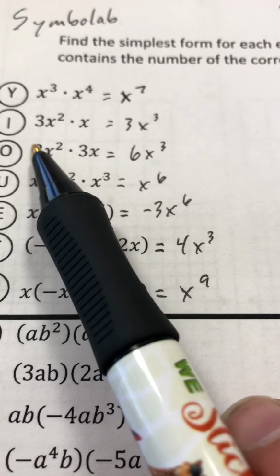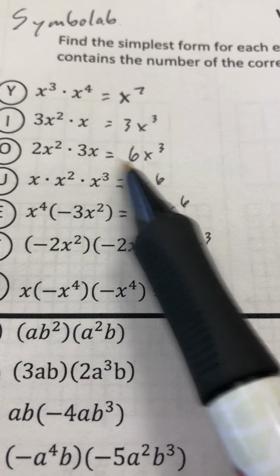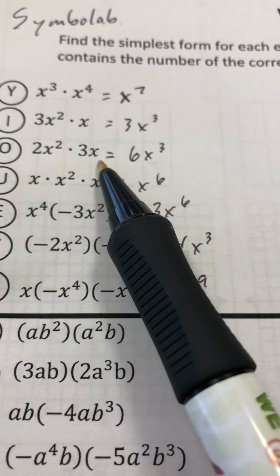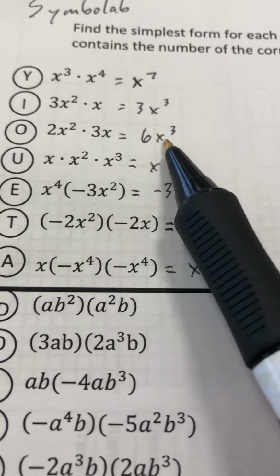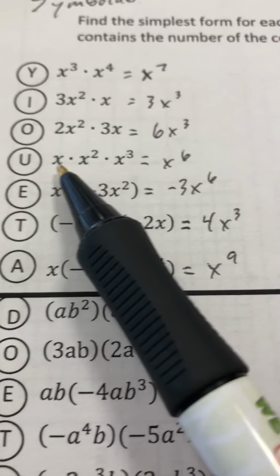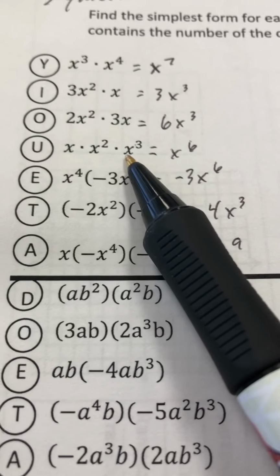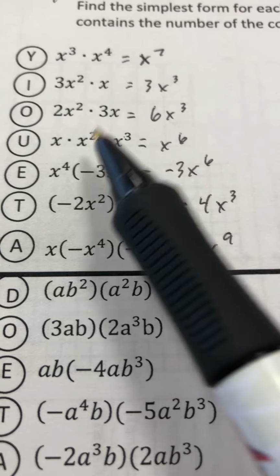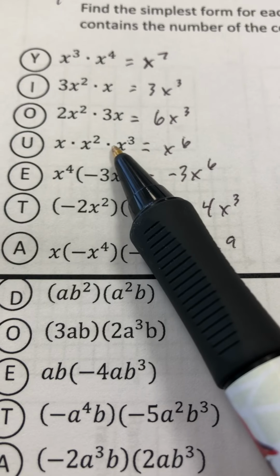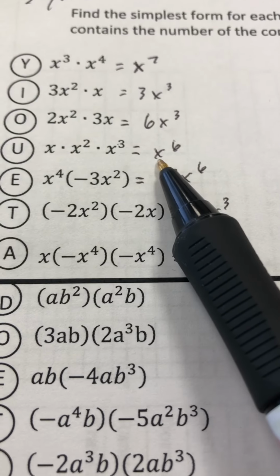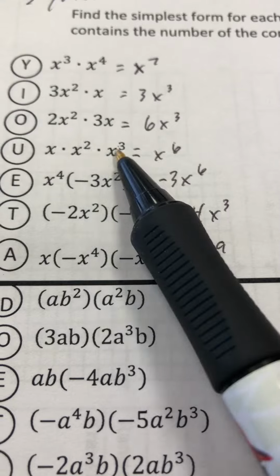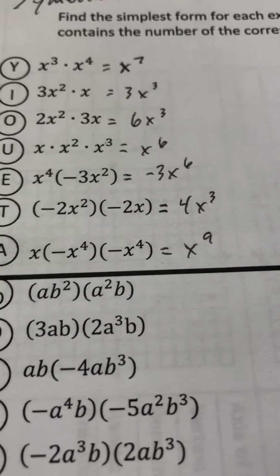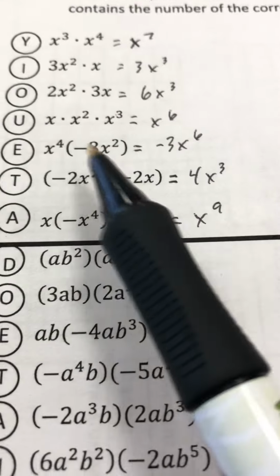Okay. Then I have 2 times 3 gives me 6. And x squared times x gives me x to the third power. I have 1, 2, 3 x's here, and it'd just be 1 times 1 times 1. So that's just going to be 1x to the sixth power because I'm just adding all of the exponents. I'll be right with you.